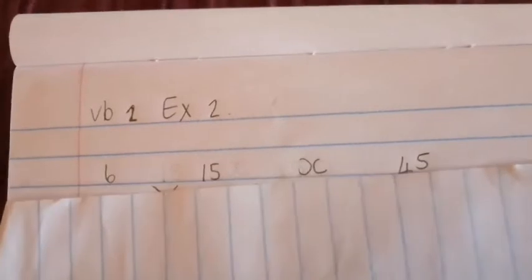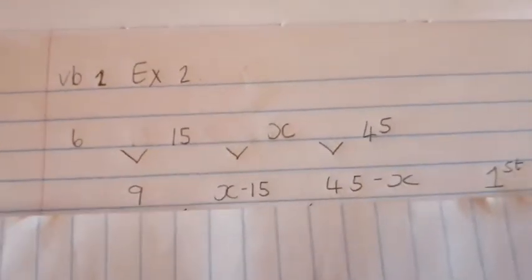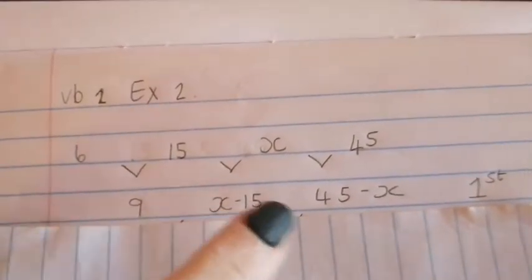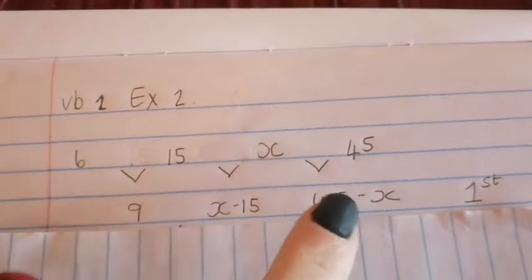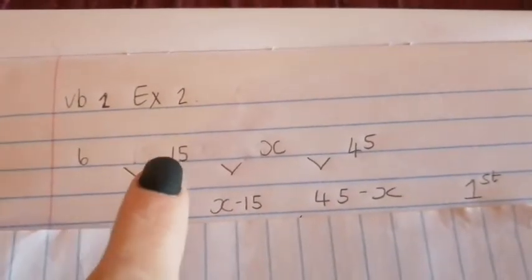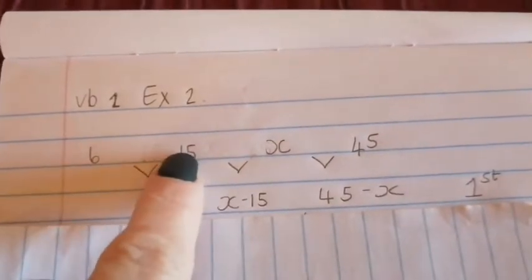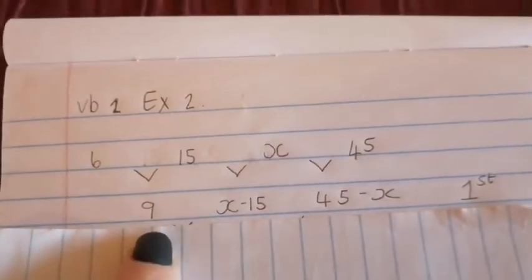Okay, so look at this number pattern. 6, 15, x, and 45. Now, when I take the first difference, you will see I get 9, x minus 15, and 45 minus x. Now, this might seem difficult to you. Let me just show you quickly. If you want to find that one, you know that's a normal one. 15 minus 6 is 9.